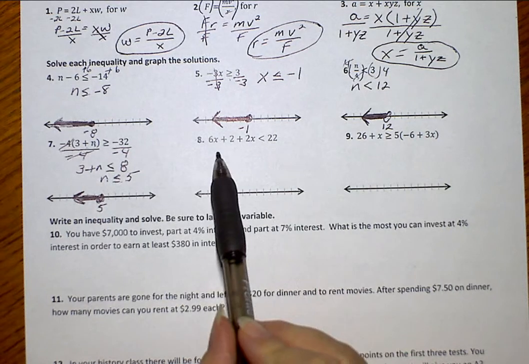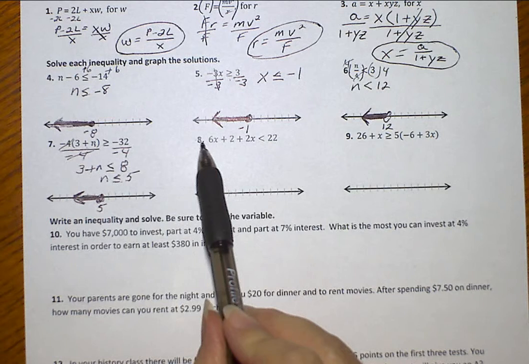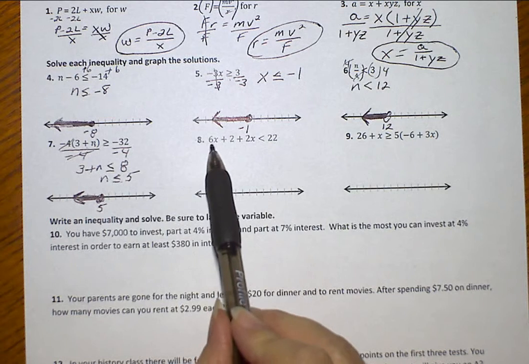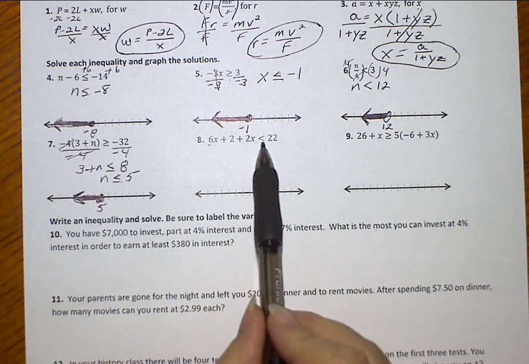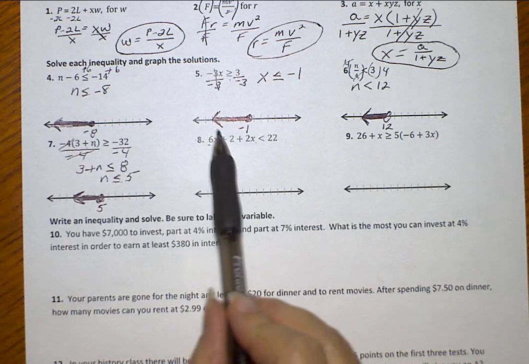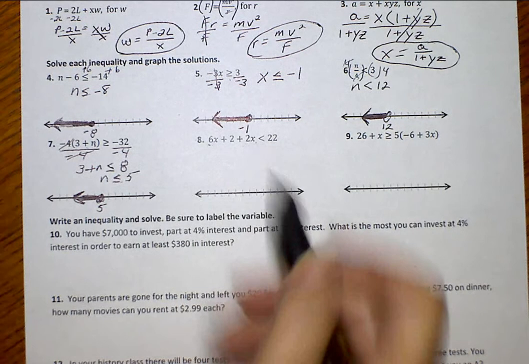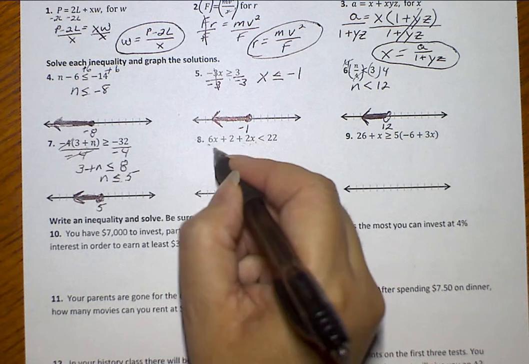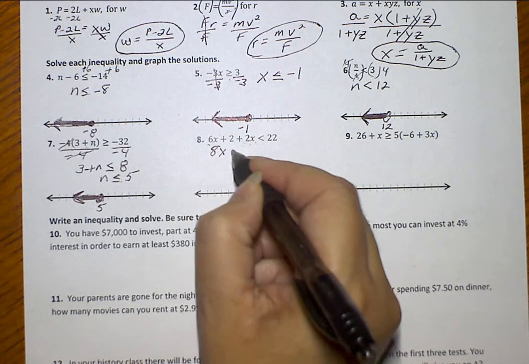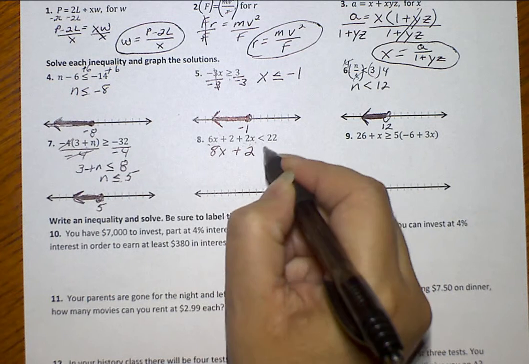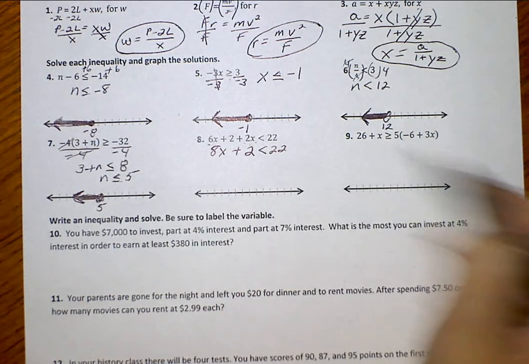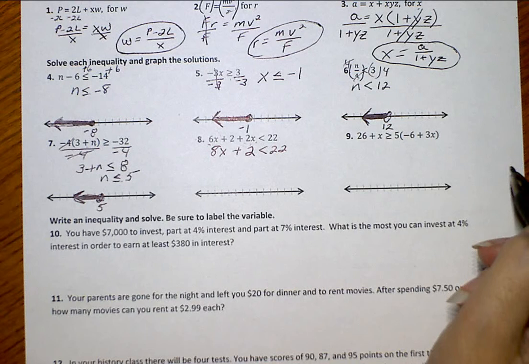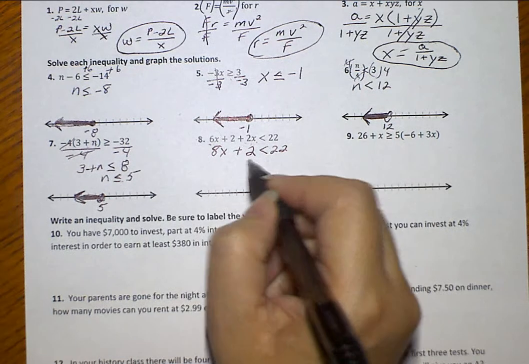Alright, now on number 8, our x's are apart, and they're on the same side, so that means we have to combine like terms. So we simply add those two, so 6x and 2x is 8x, plus 2 is less than 22. Then what do you gotta do? Subtract the 2.